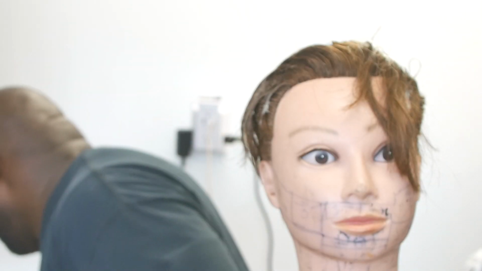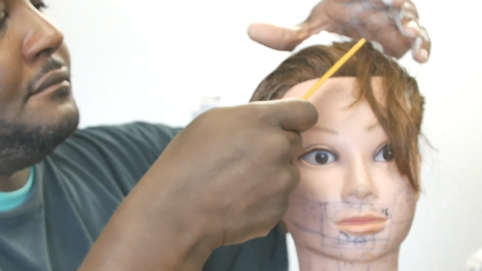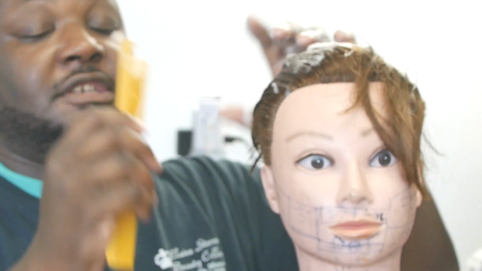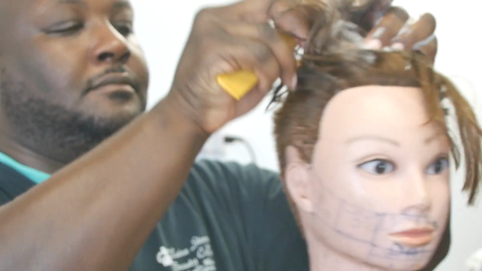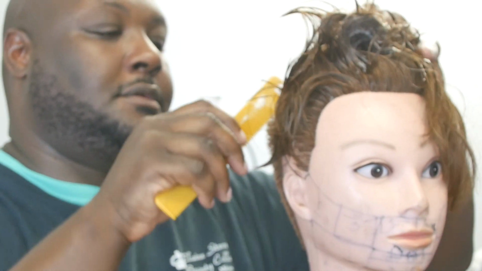Okay, so when you mold your hair down, you want to make sure you mold it in a way where it's going to be flattering to the client. So I'm molding this hair going, she said she wanted her hair in her face, so actually I'm going to mold this going towards her face.